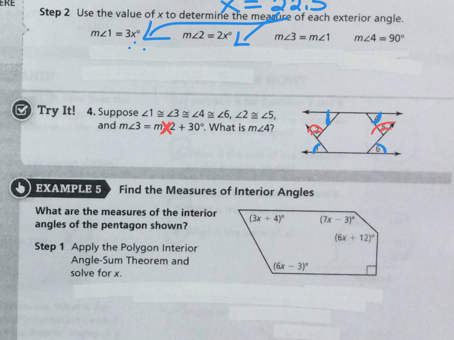If angle 2 is x, angle 5 is x, and each one of these blue angles is x plus 30, x plus 30, x plus 30, and x plus 30.